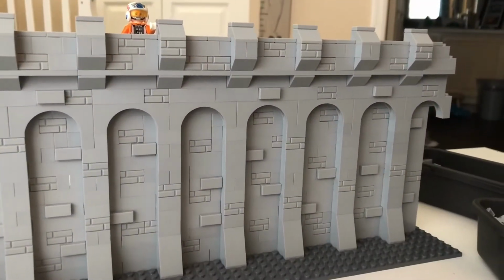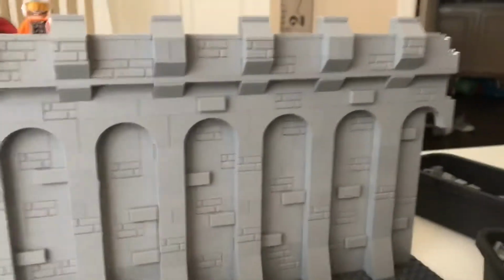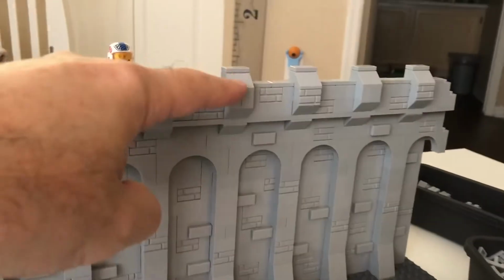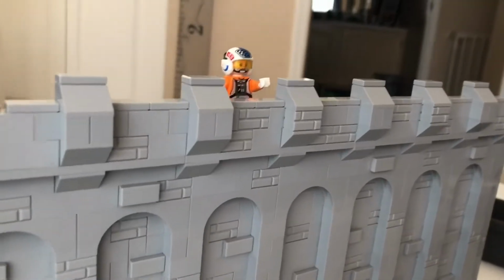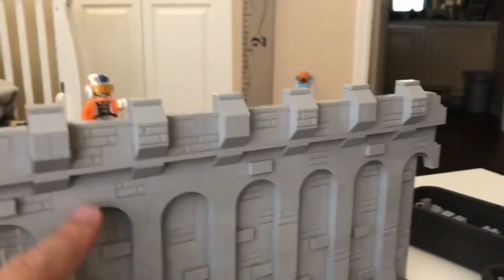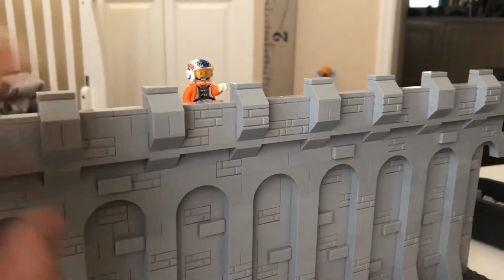Okay, here's my first attempt at the crenellation. I think I mentioned before, I'm wanting to use my 45-degree slopes, inverse and the regular, because I have so many. So this is what I tried. I have this part here, which is going up to my plate.